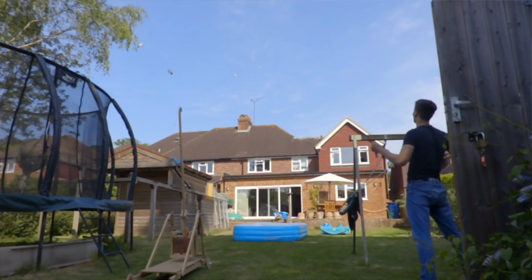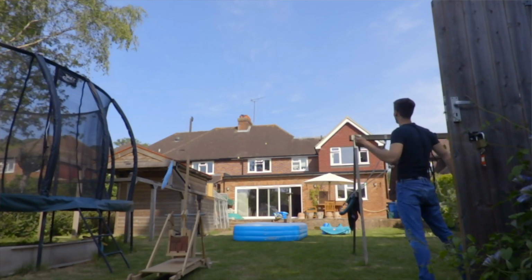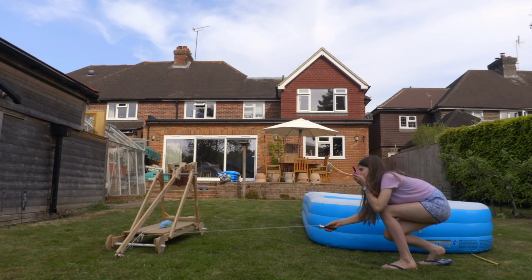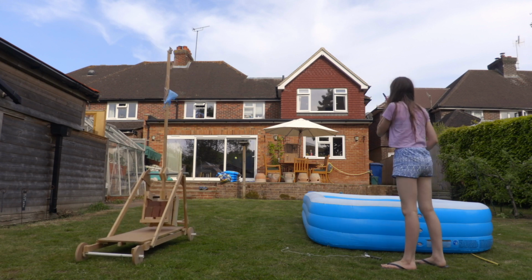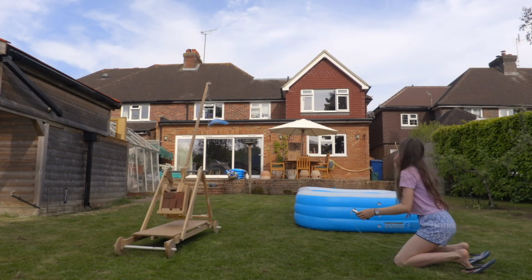But there was one final test, one ultimate goal. Could I launch a tennis ball right over the top of my house? Well, I set about trying to find out. 2, 1. No. I will admit there were many failed experiments. Many misfires, which was very disheartening, but I mean, this is how it goes with all great technology.